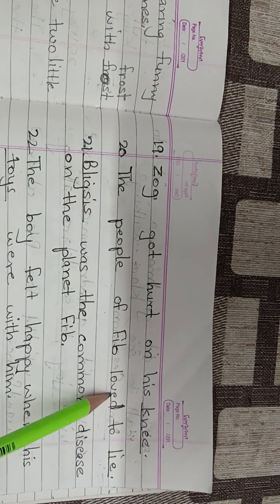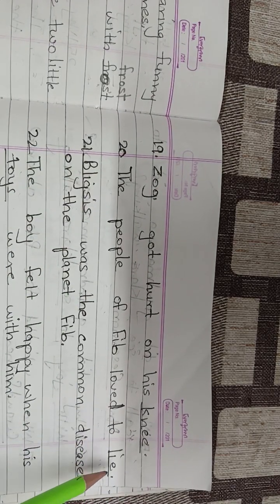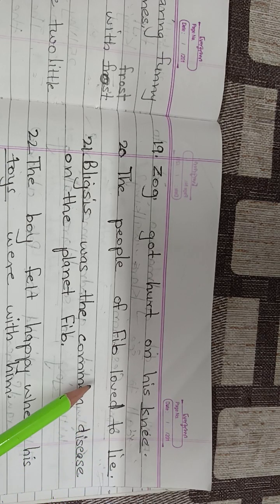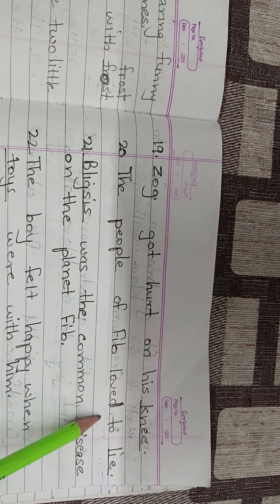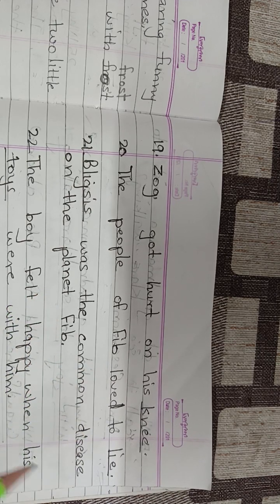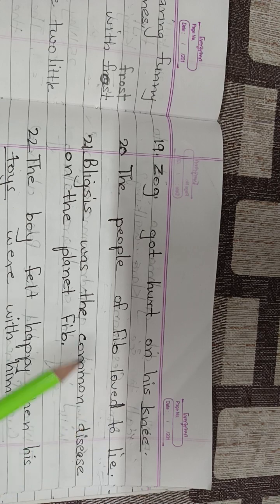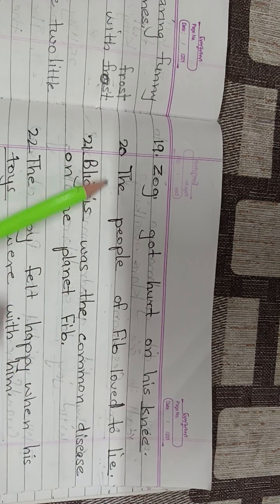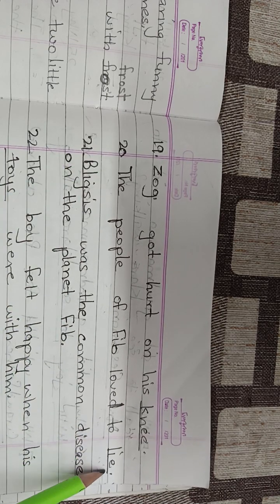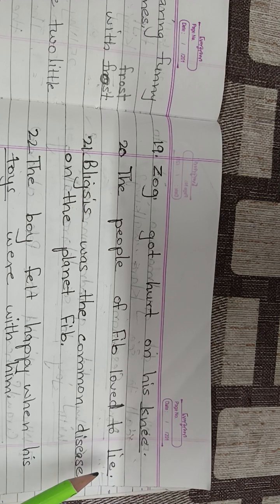The people of Fib love to lie. Now, in this lesson, you know very well the land of Fib, the planet of Fib, where the people love to tell lies, and they used to dream a day before what they have to tell in the coming day. So the people of Fib love to lie. The right answer is lie.